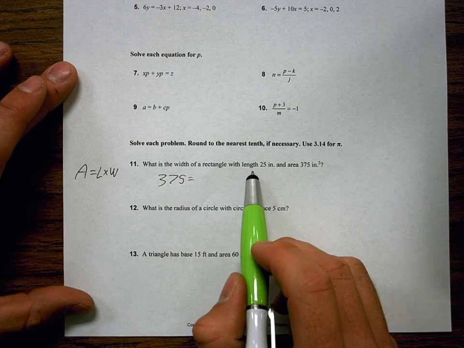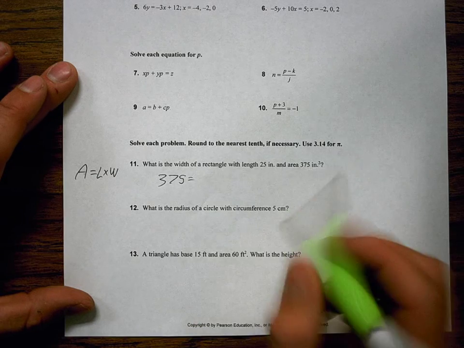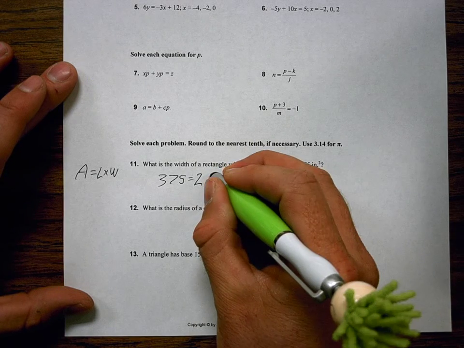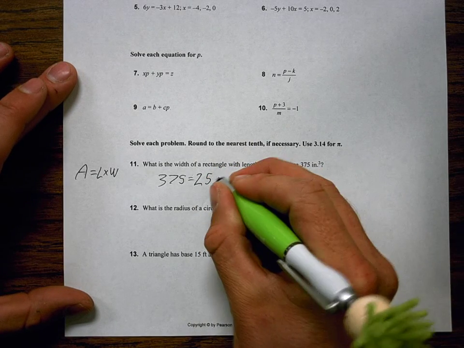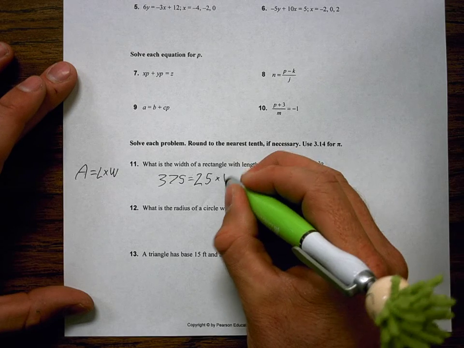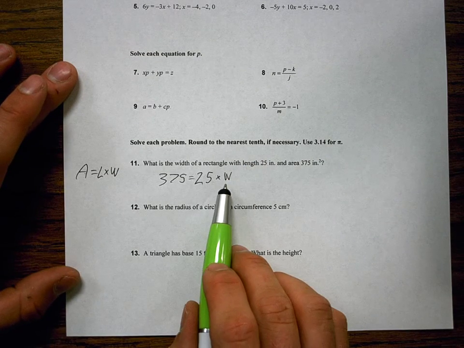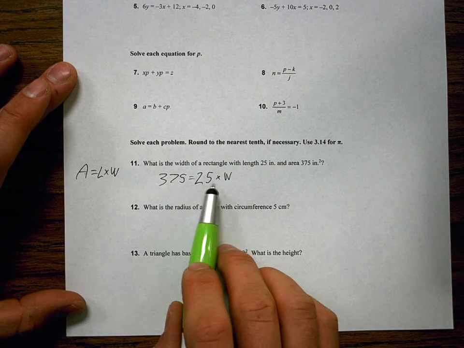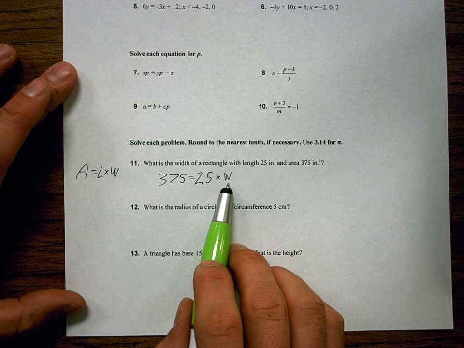Next, I'm told the length, so I know what L is. L is 25, times my width. So this is back to basic algebra and solving for W.